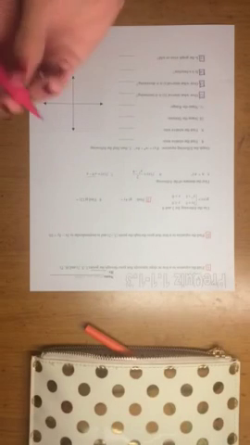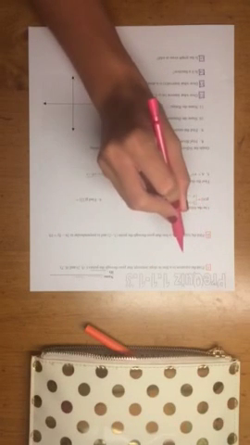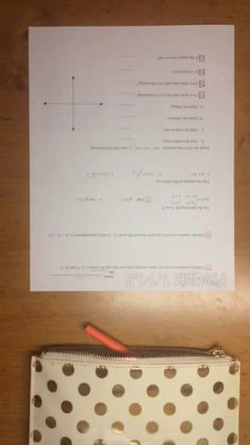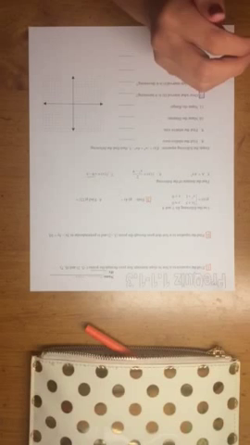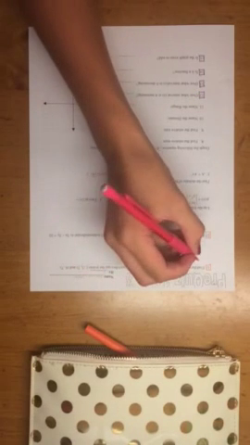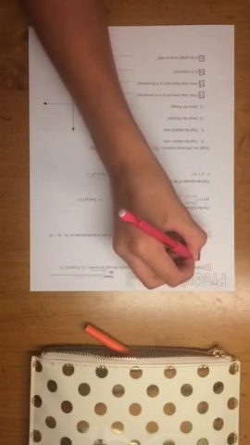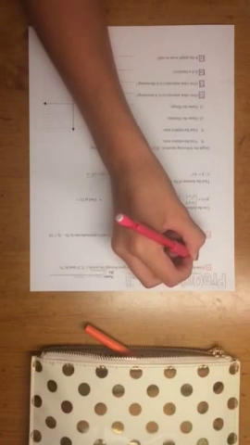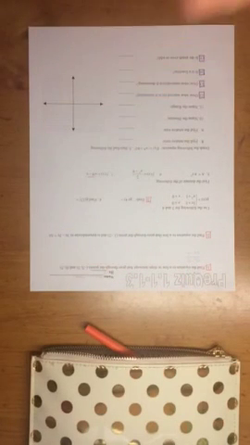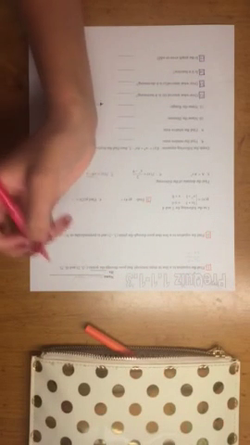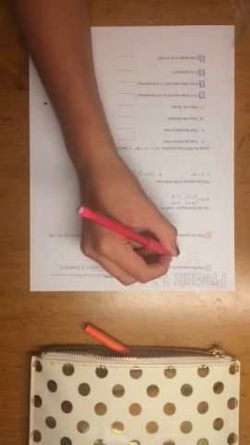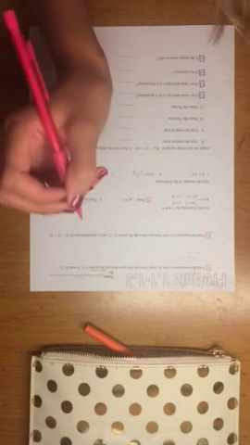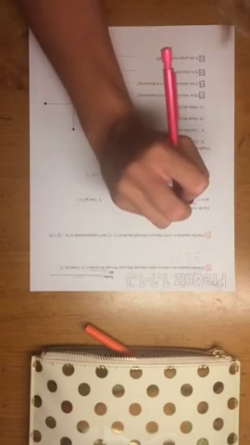So for this one, find the equation to a line in slope-intercept form that goes through the points -5, 2, and 6, 7. The first thing we're going to want to do is find the slope. So we do that with the equation y2 minus y1 over x2 minus x1. So all we have to do is plug the points in. So we come up with 7 minus 2 over 6 minus positive 5.